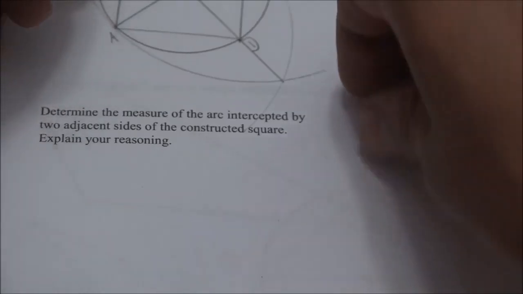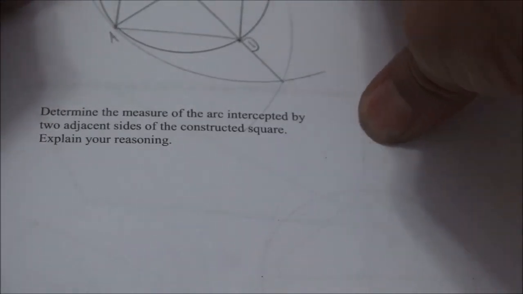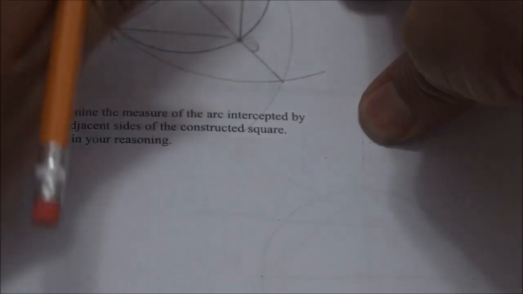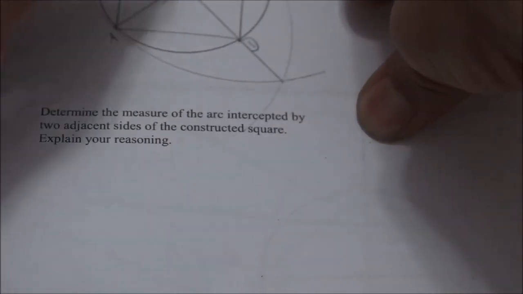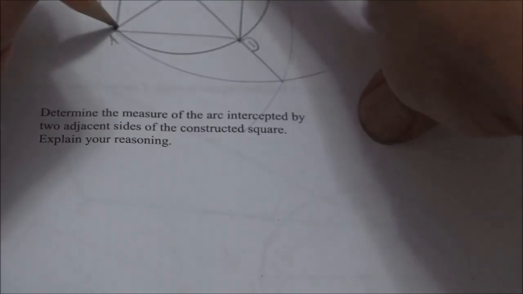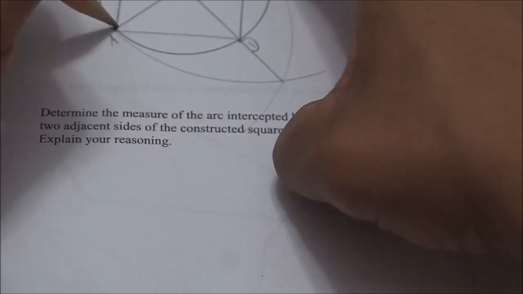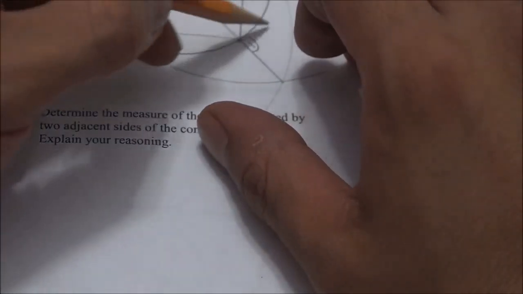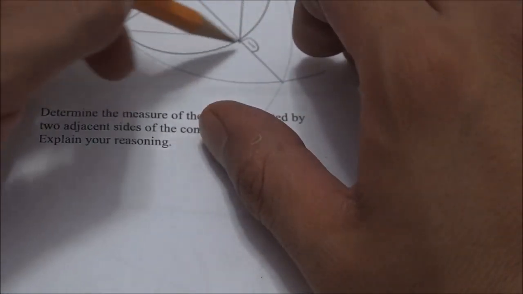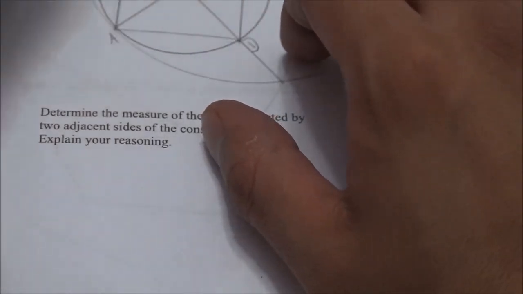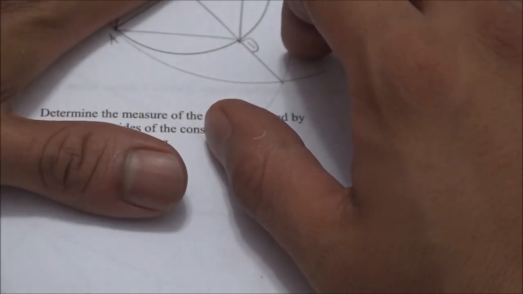Fine. Look. This is 90 degrees. But let's say we don't know. So this angle ACK intersects an arc that is half of the circle. And half of the circle, an arc that is half of the circle, measures 180 degrees.